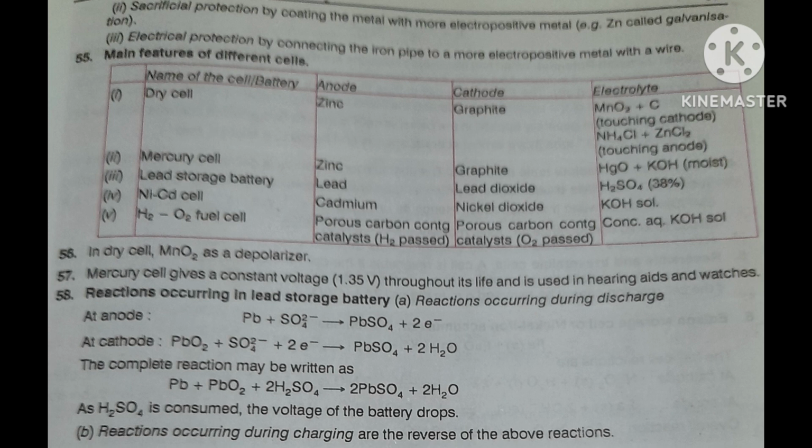Pb plus PbO2 plus 2H2SO4, because at anode sulfate ion was used, and at cathode sulfate ion was also used, in the form of H2SO4. So SO4 plus SO4, 2SO4, means 2H2SO4, with hydrogen along with them.